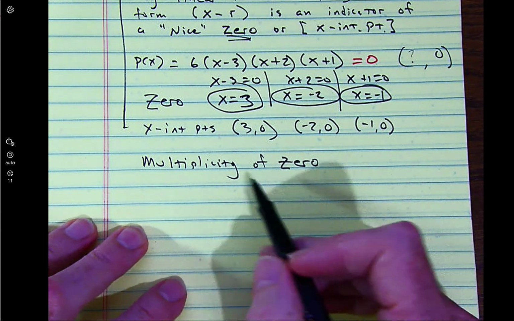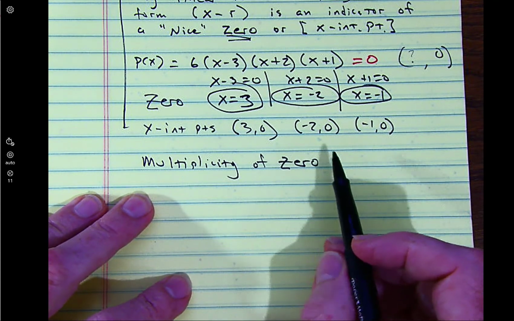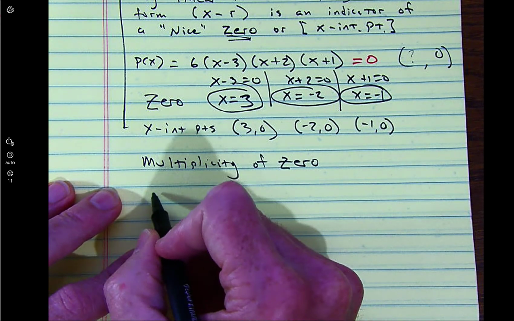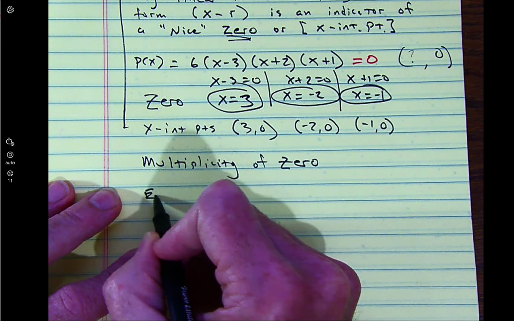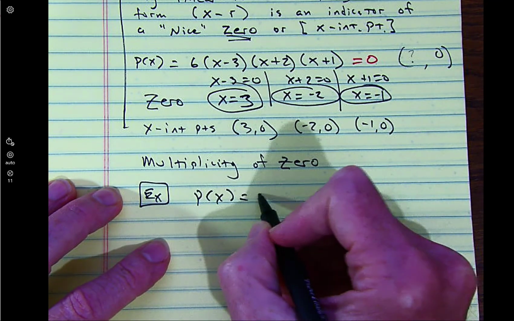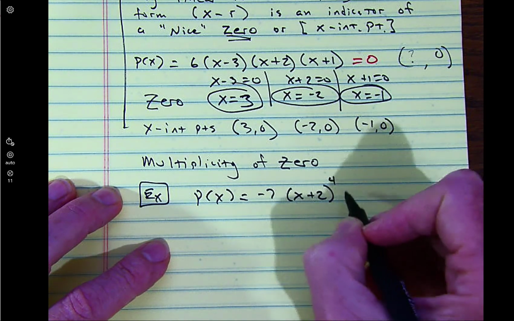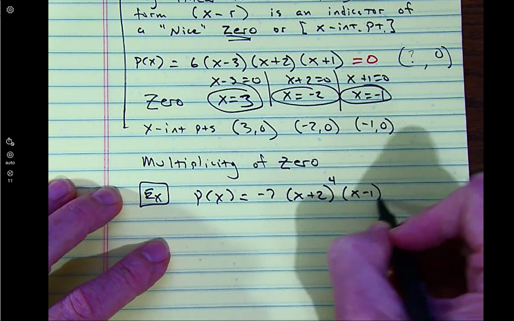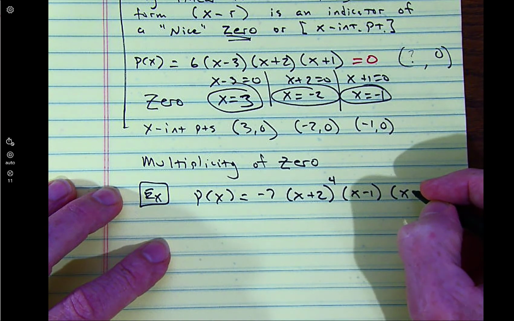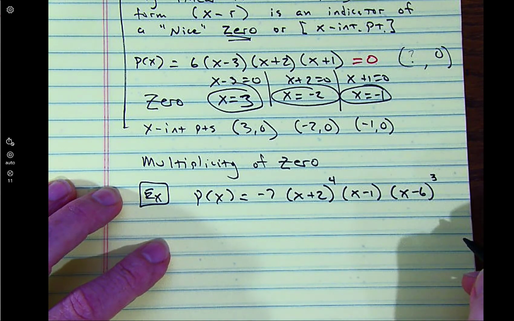So the multiplicity of the zero is based on the degree of the factor. So if my polynomial, for example, was negative 7 times x plus 2 to the 4th power times x minus 1 times x minus 6 cubed.